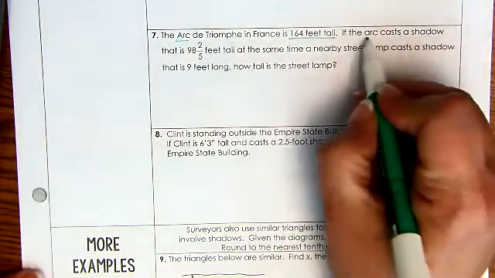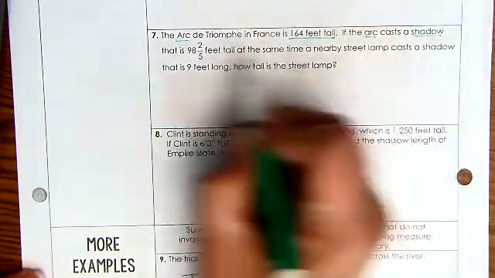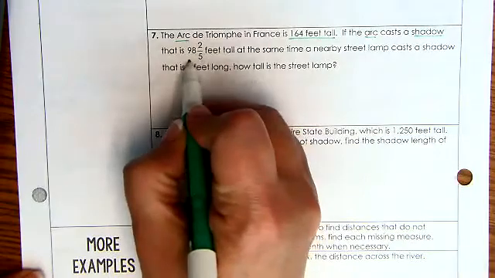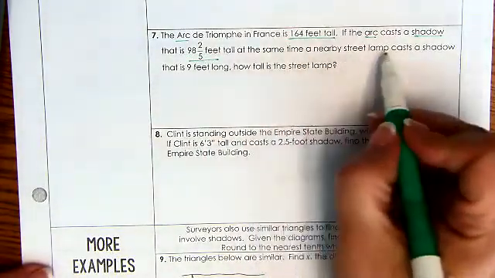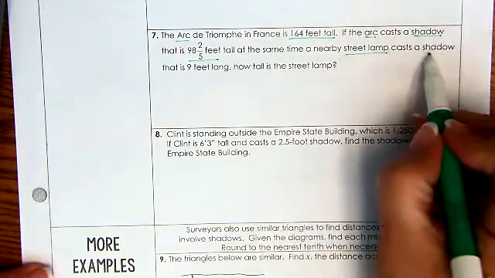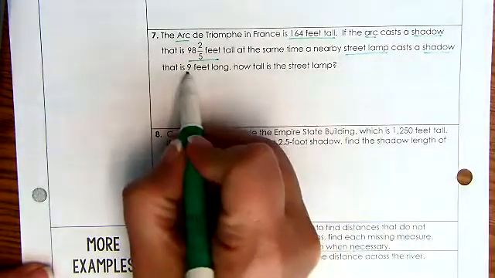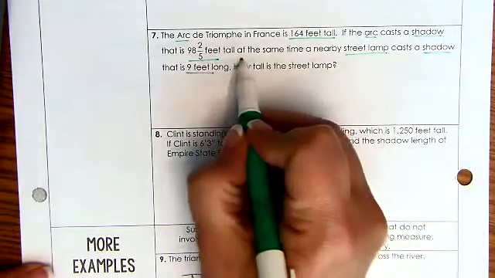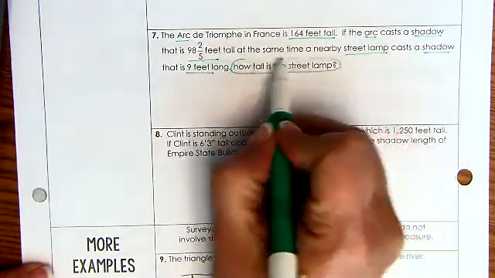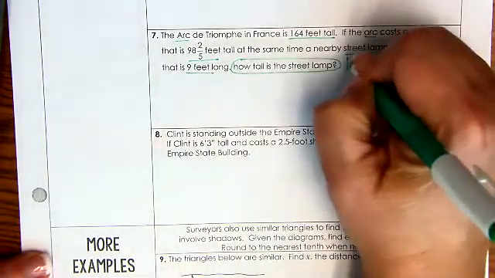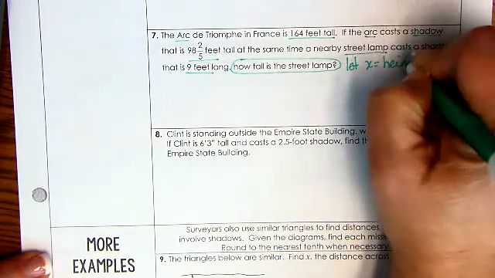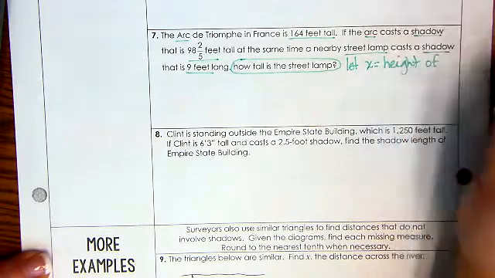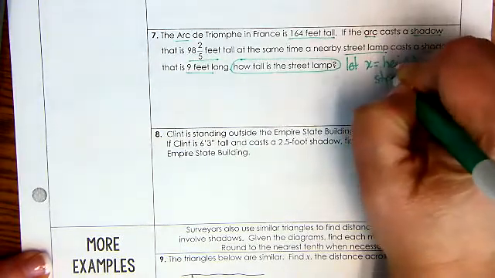The arc's shadow is 98 and 2/5 feet long. At the same time, a nearby street lamp has a shadow that is 9 feet long. We want to know how tall the street lamp is. So the first thing I'm going to do is let x equal the height of the street lamp.